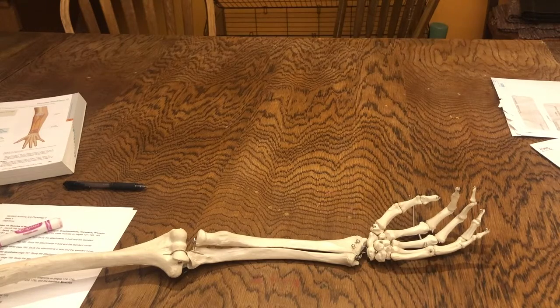Okay, anatomists, we are on video 10. This is muscles of the forearm and hand. The muscles that we're looking at today are brachioradialis, anconeus, pronator teres, pronator quadratus, and supinator. These are deep muscles of the forearm, most of them. Brachioradialis is not deep.